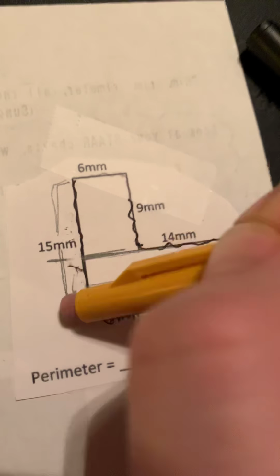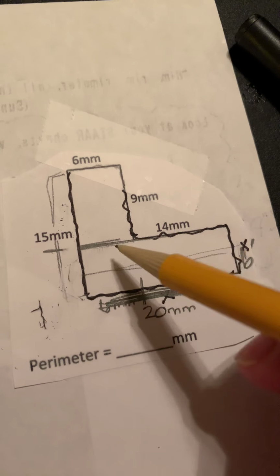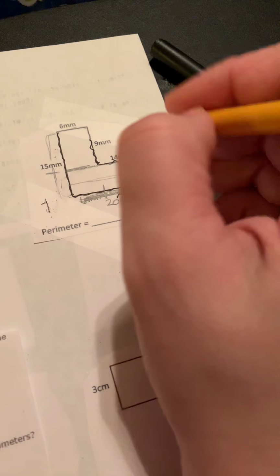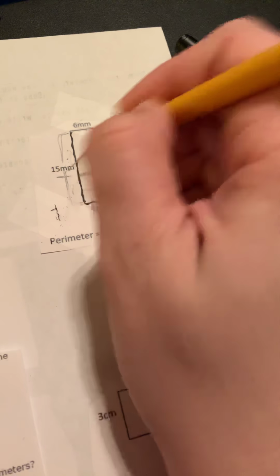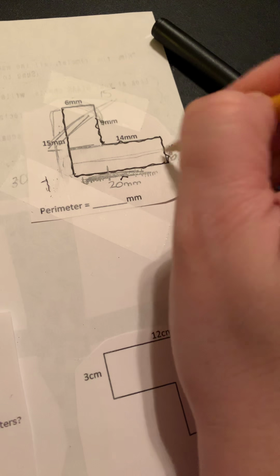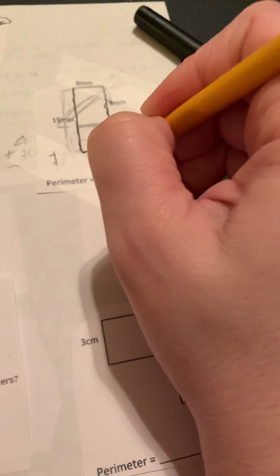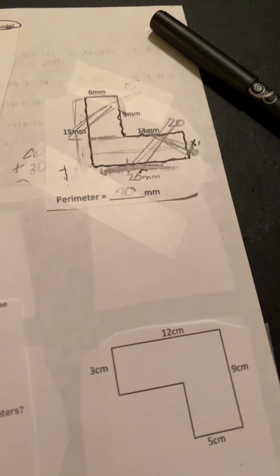All right, and so now we have our numbers all the way around. 14, 9, 6, 15, 20, and 6. You can add in any order. I would do it different ways, like maybe 6 plus 9 is 15. 2 15s, that's 30. And 6 plus 14 is 20. That's 40, so you could do it any way you want, and you're going to end up with 70 millimeters all the way around.